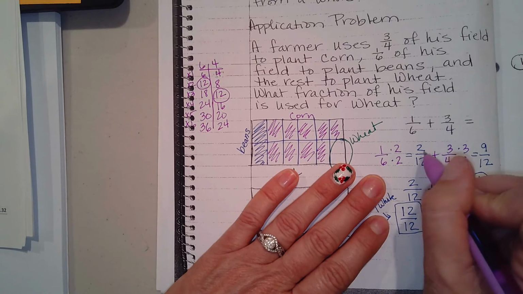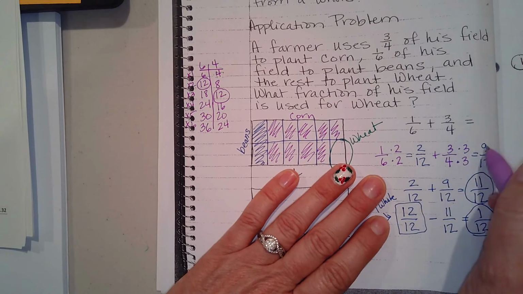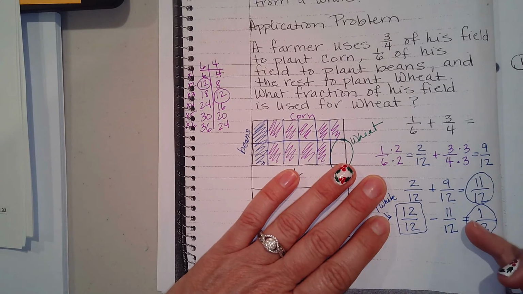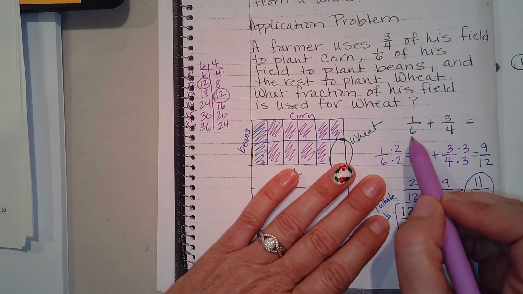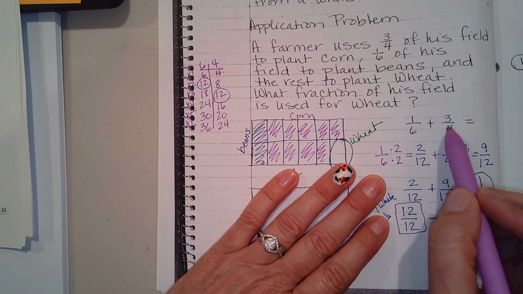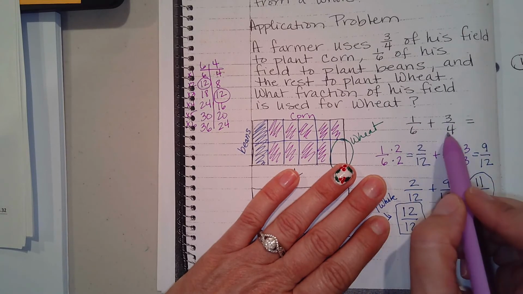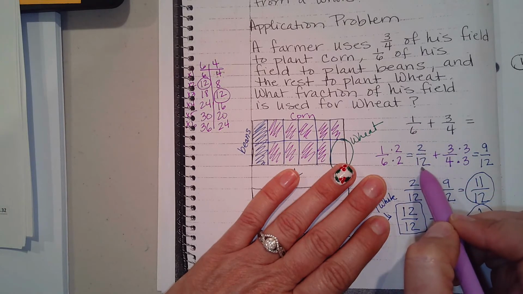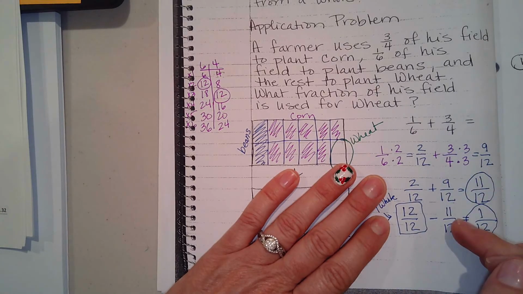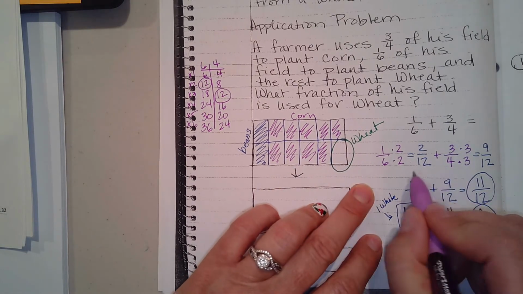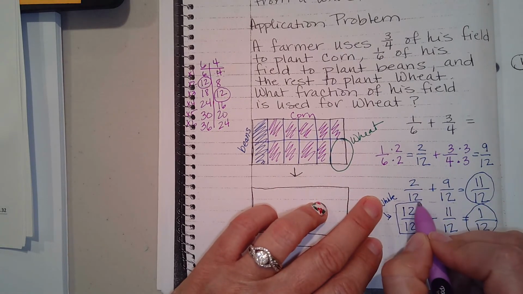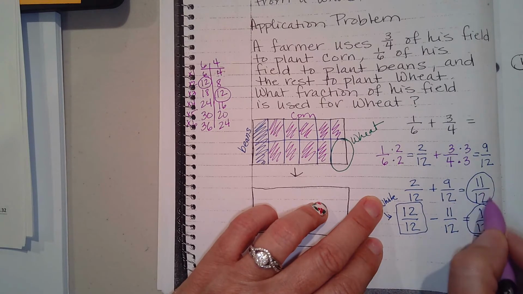So now I do have like units. They're sitting now on that same number line. Before, this was on the 6th number line and this was on the 4th number line. Now we've taken that and created equivalent fractions and placed them on the same number line so we can add or subtract. So I have 2/12 plus 9/12 is 11/12.